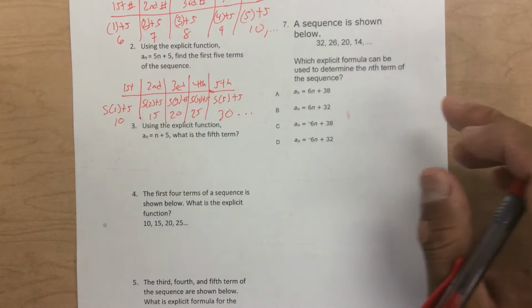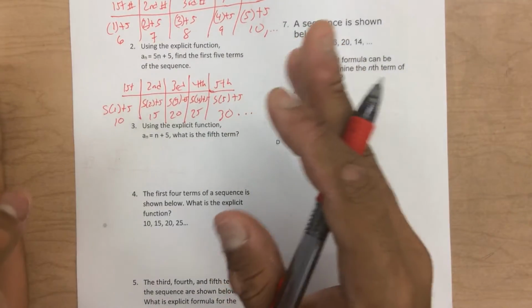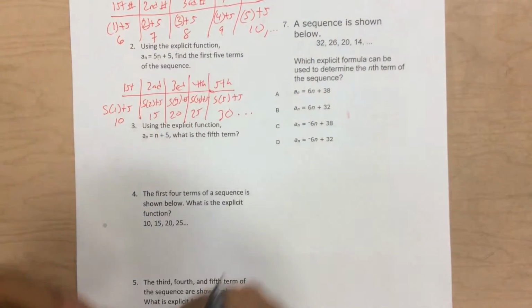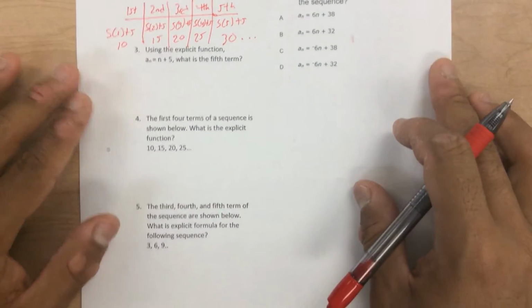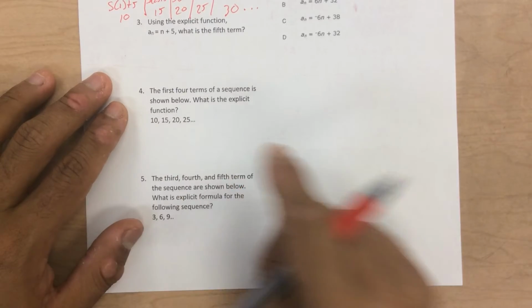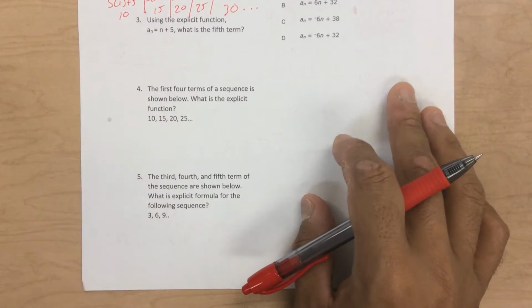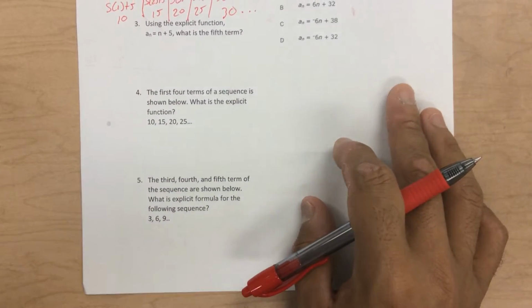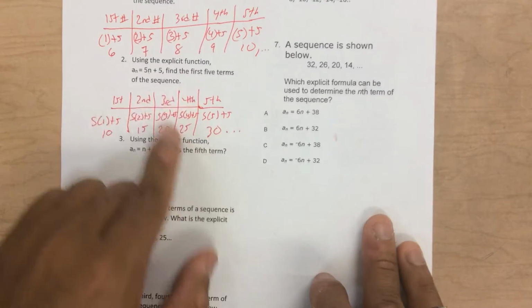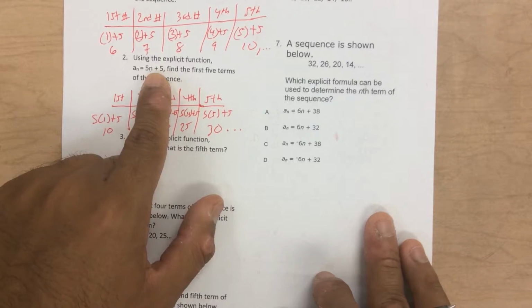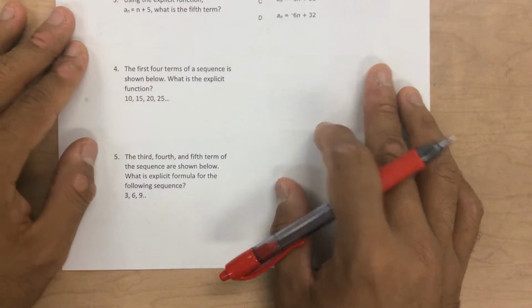Now that we understand what explicit functions are, you're basically just putting in the term number, like the actual term location. Let's see if we can take a sequence and actually create a function. Okay, now if you know this 10, 15, 20, 25, that's the sequence right there. And we already know the equation, so when we solve this, we should get that same equation. So let's see if we do.